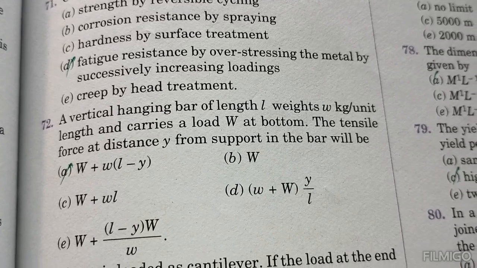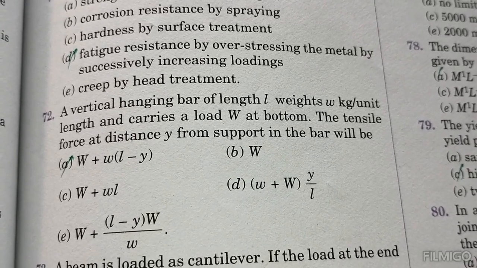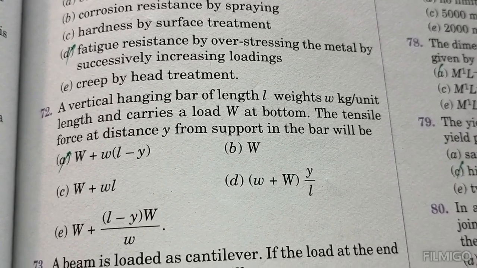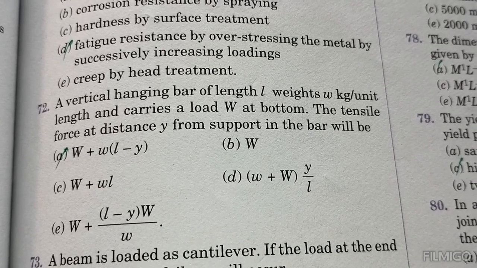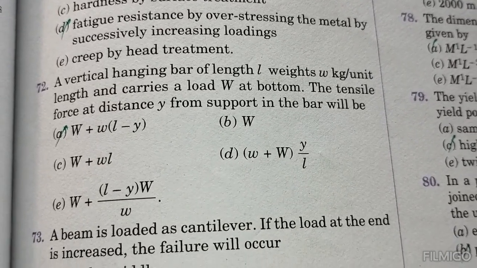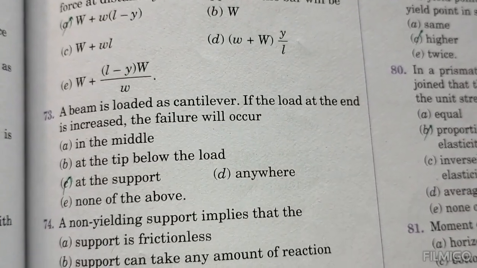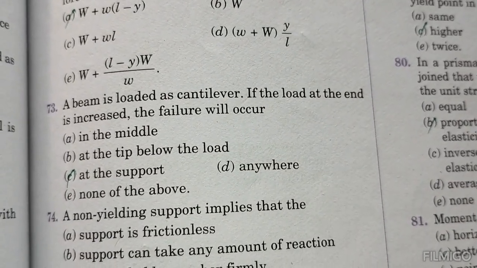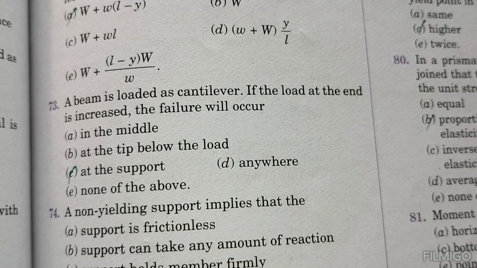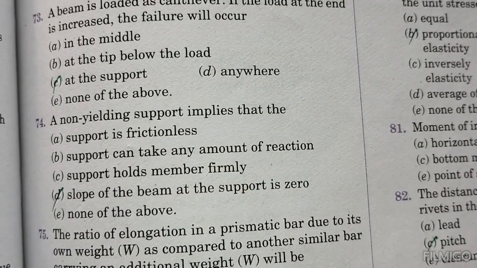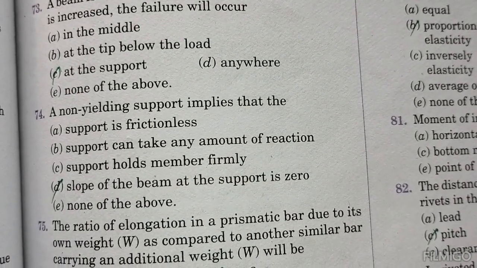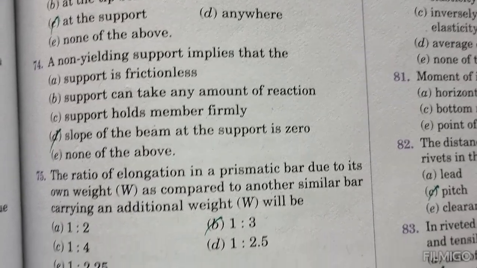A vertical hanging bar of length L, weight w kg per unit length, carries a load W at the bottom. The tensile force at a distance y from the support in the bar will be W plus w(L minus y). A beam is loaded as a cantilever. If the load at the end is increased, the failure will occur at the support. A non-yielding support implies that the slope of the beam at the support is 0.